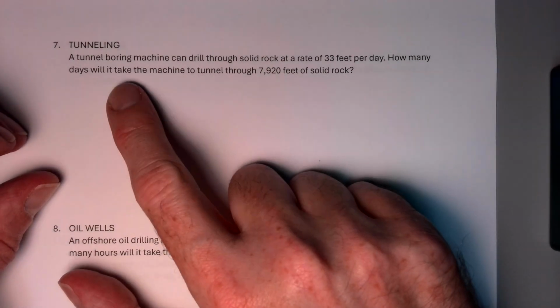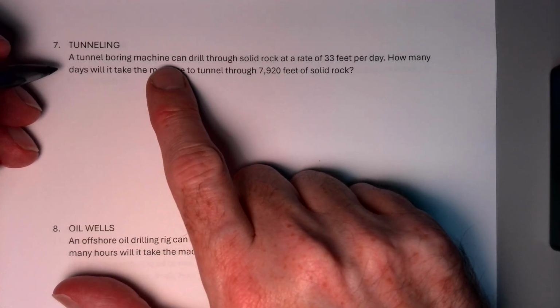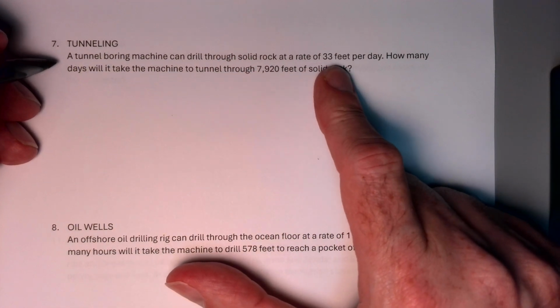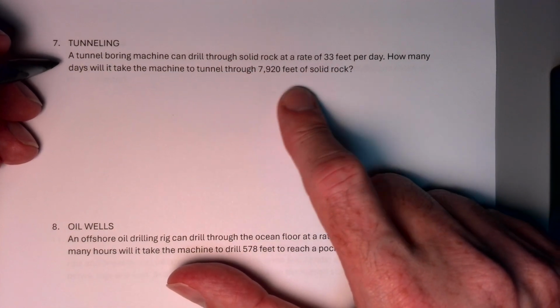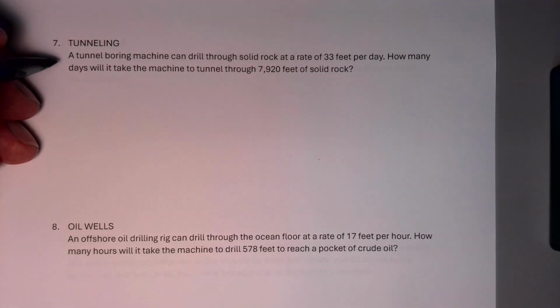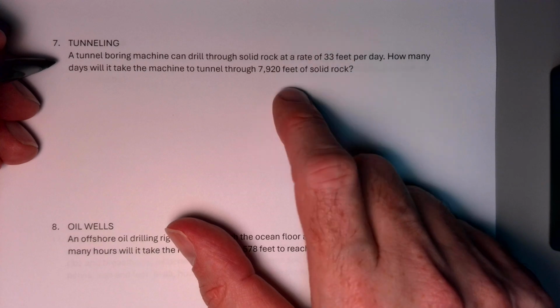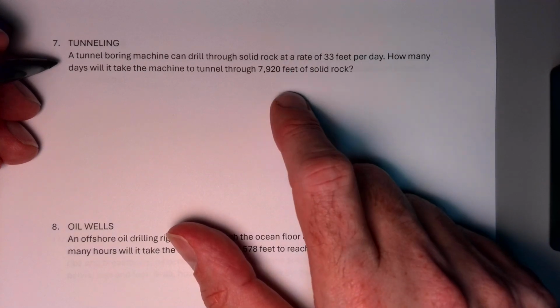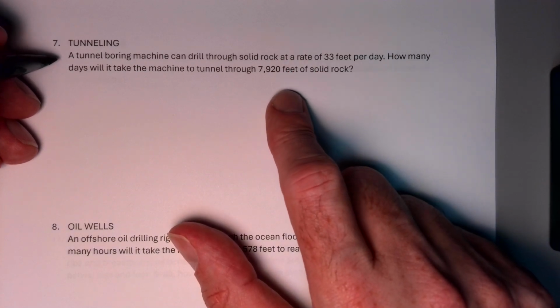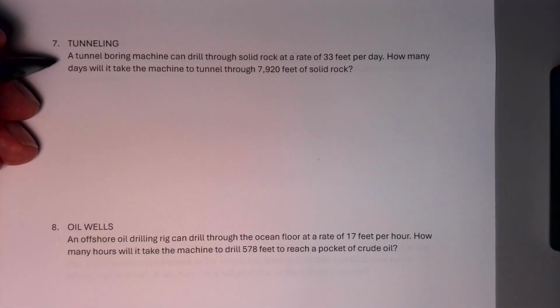Okay, interesting problem here. A tunnel boring machine can drill through solid rock at a rate of 33 feet per day. How many days will it take the machine to tunnel through 7,920 feet of rock? So we've got this total length of rock that we need to drill through, 7,920 feet. We're cutting that up into chunks of 33 feet. That's how much we can do in one day.